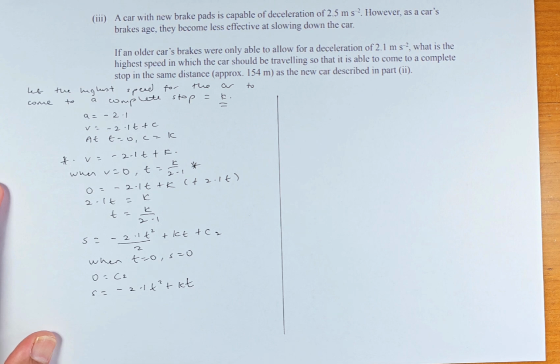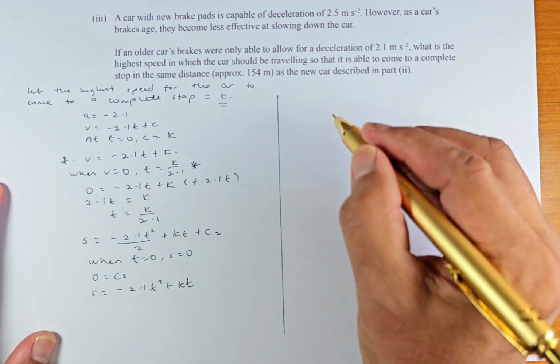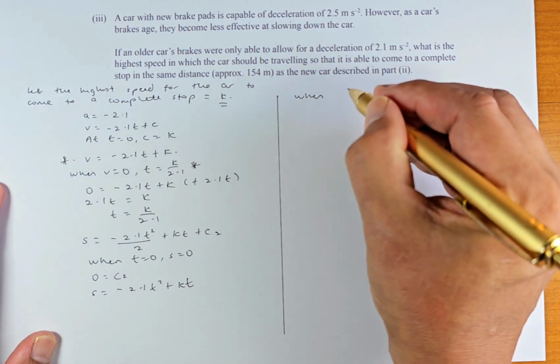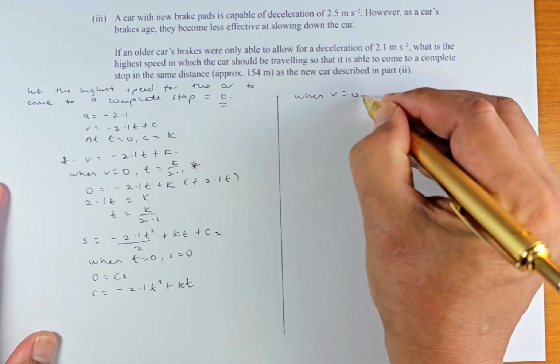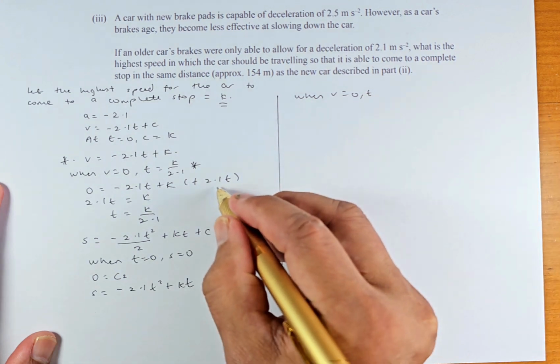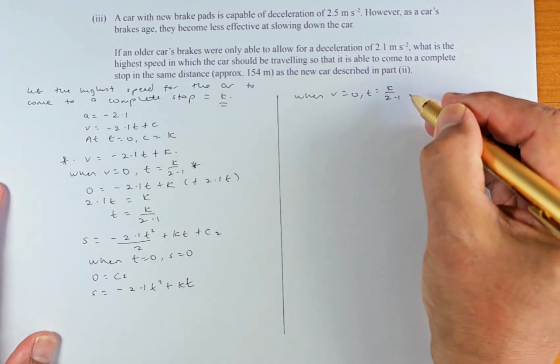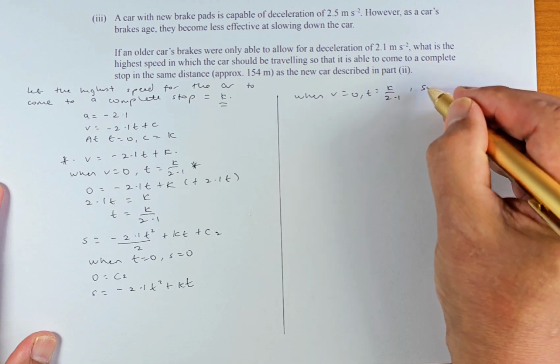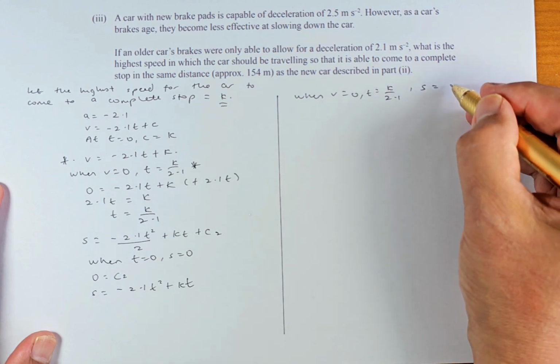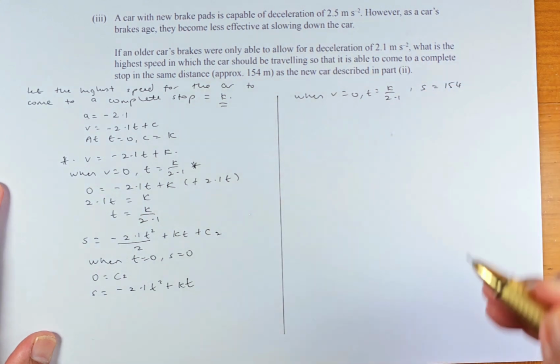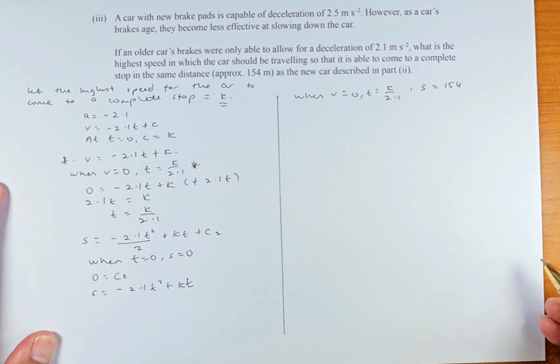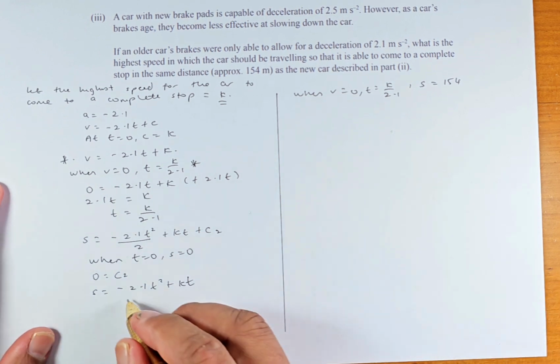Now we're going to solve for k. To find k, when the velocity equals 0, the time we found earlier is k over 2.1, and the distance is 154. Once we've done that, we substitute into this formula.